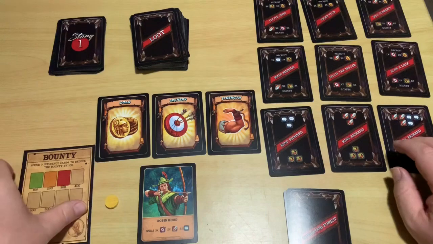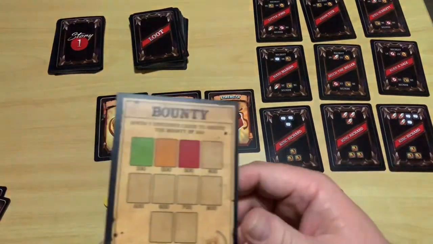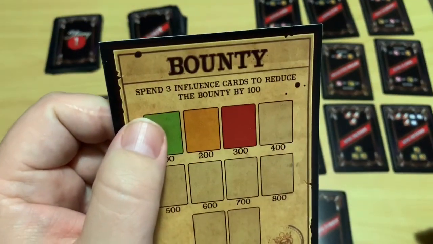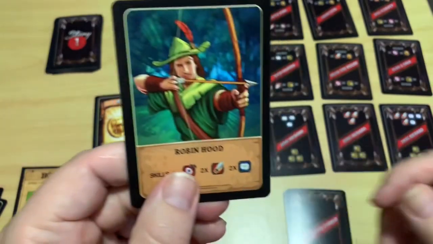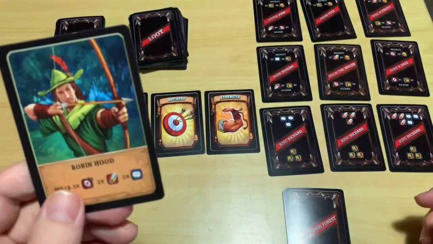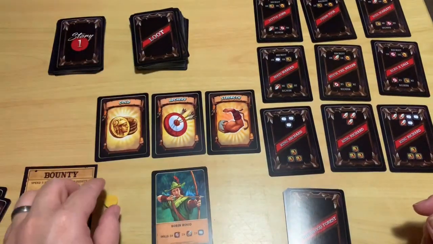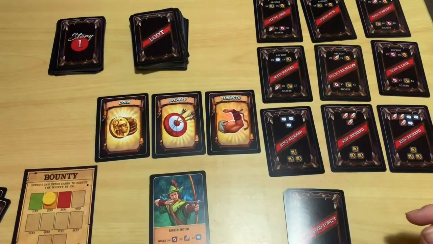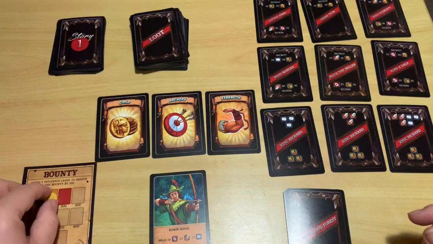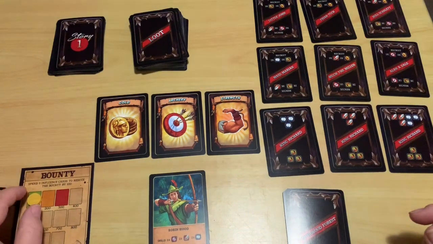The last thing we can do is lower the bounty by 100 gold. And as we can see, spend 3 influence to reduce the bounty by 100. Robin does have 2 influence skill discounts, but we don't have any more cards, so he wouldn't be able to do this either. If he had at least one influence card, we could spend the 1 influence card, use skill discounts, and we can reduce the bounty by 2.